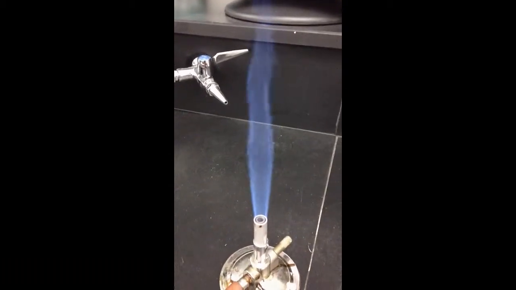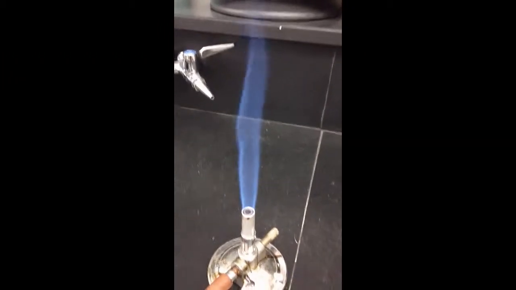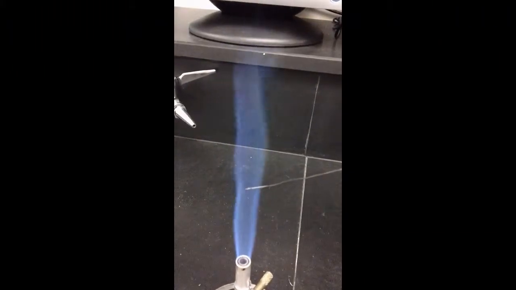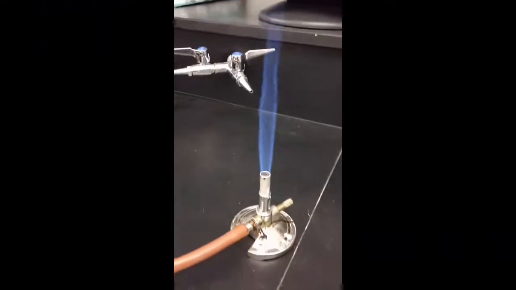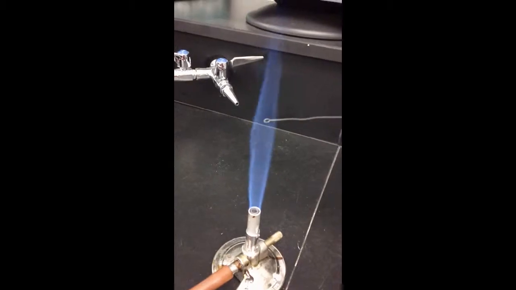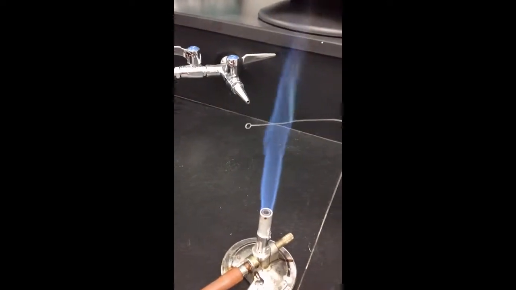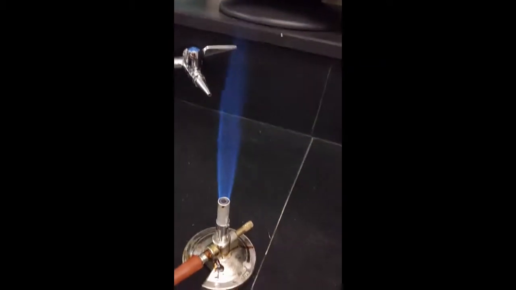You wanna write down what you see. Again, this is test A, FE. Just see it? Super quick. Okay, I'm gonna make sure I clean my rod. Okay, so the next chemical I'm gonna do is ZN. Right here, this is my zinc.